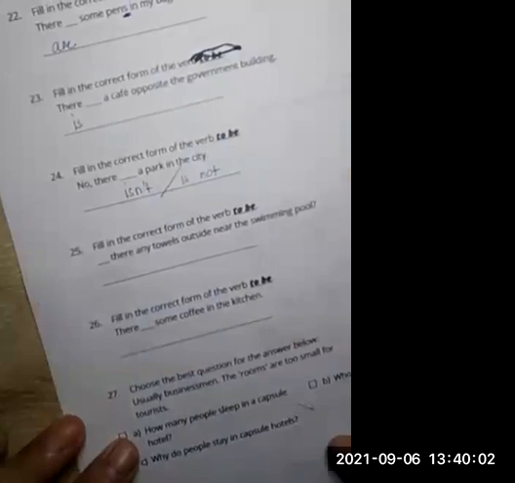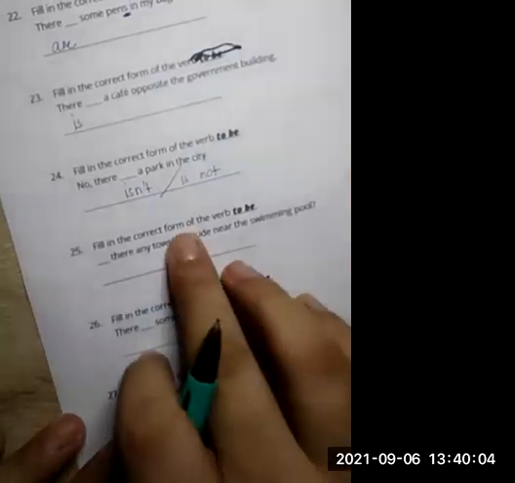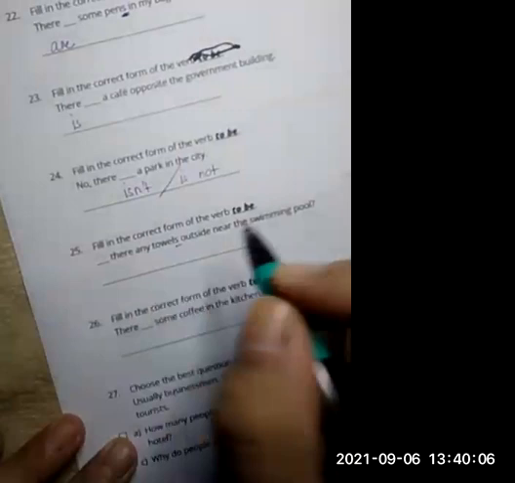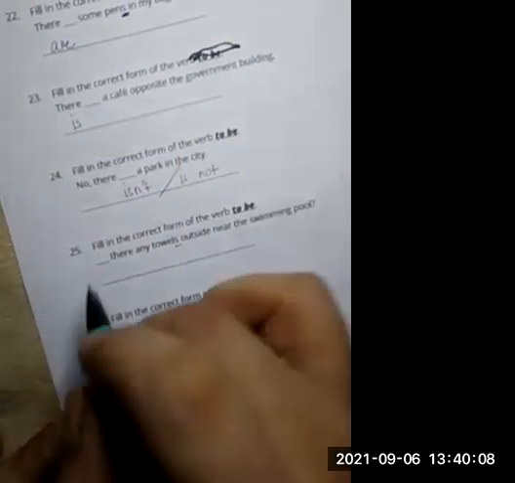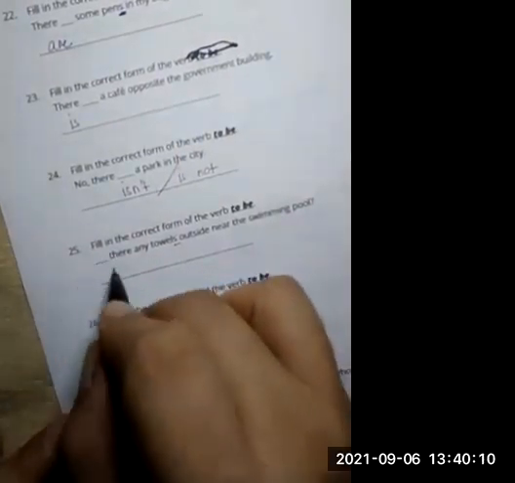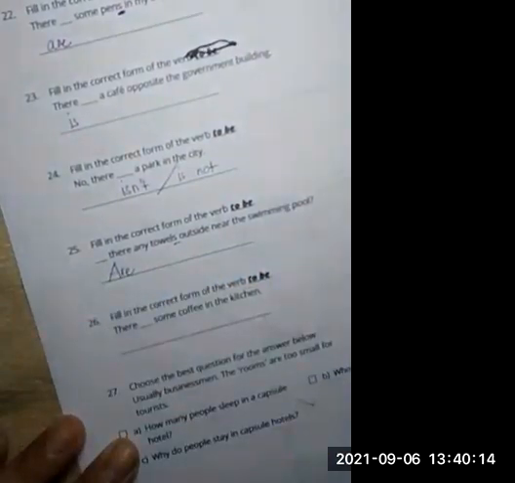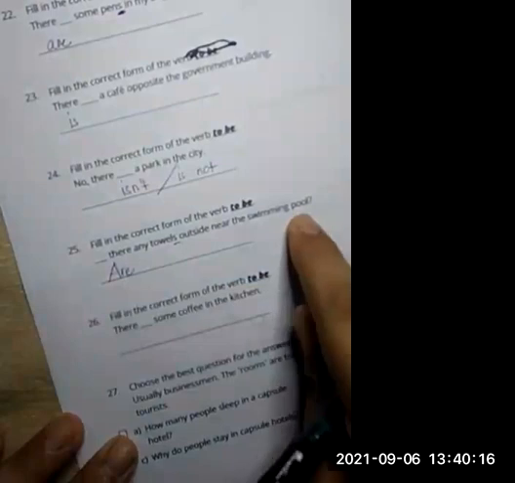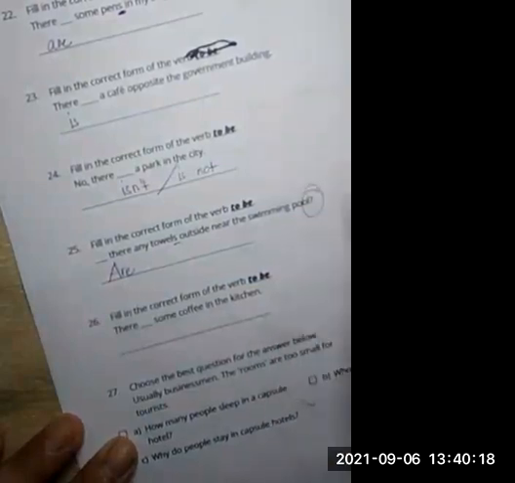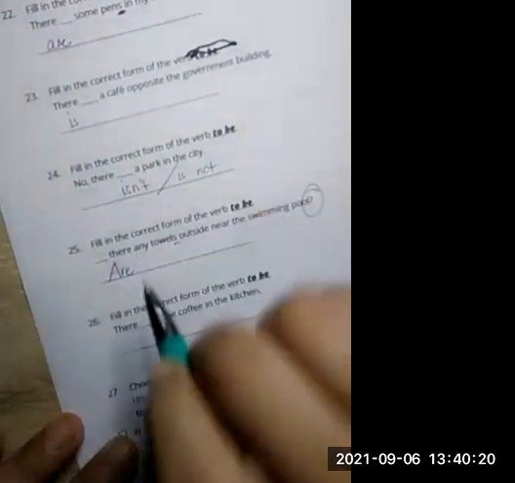Fill in the correct form of the verb to be. There any towels? Many towels. And this is going to be a question. It's the first word, so it must be a capital letter R. Are there any towels? It's a question. Towels are countable, so I use any.